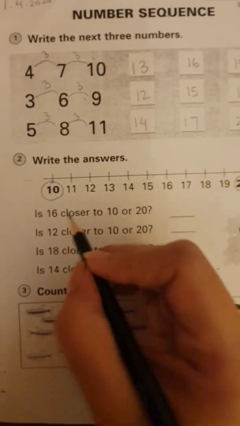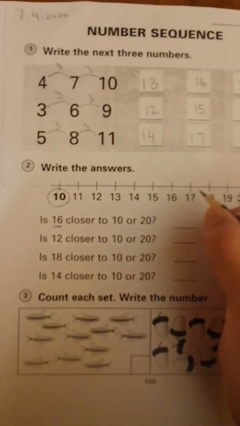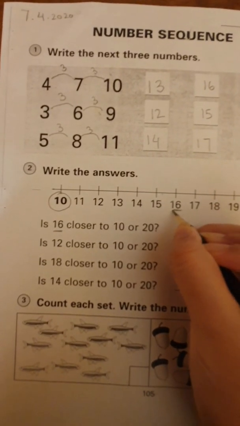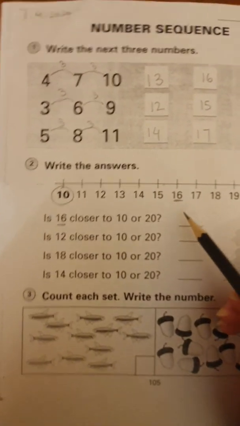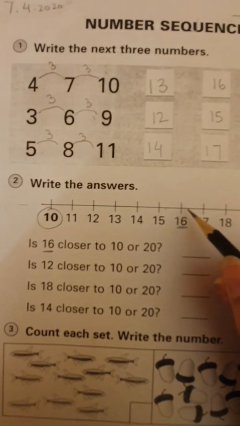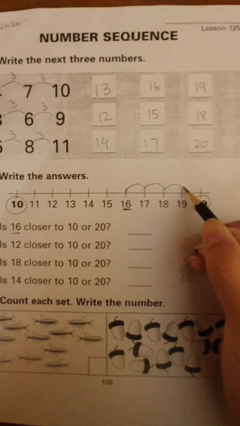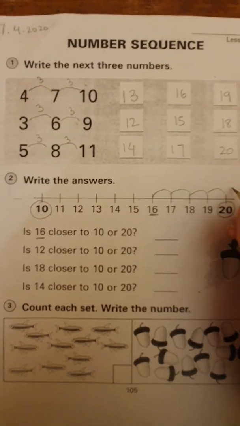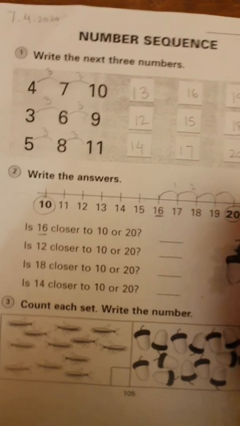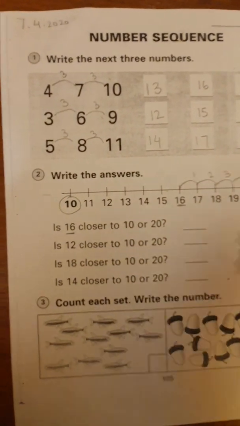Okay, now what are they asking us? They're asking us to figure out, is 16 closer to 10 or 20? Now let's see where is 16. This is 16, right? So let's see, how many jumps do we have to make till 20? This is our first jump, second jump, third jump and fourth jump. So we made 4 jumps to reach 20 from 16. And now let's go from 16 to 10 and let's see how many jumps we have to make.